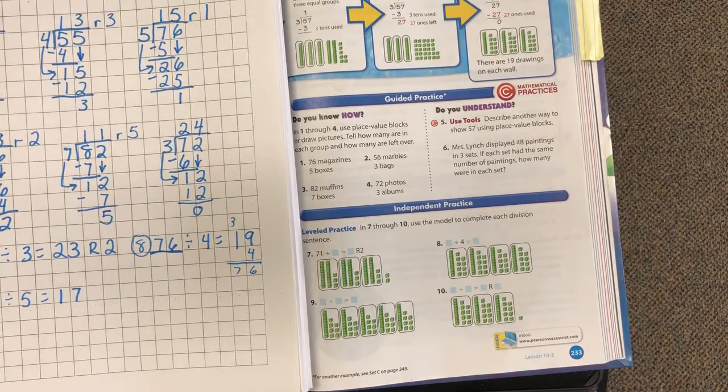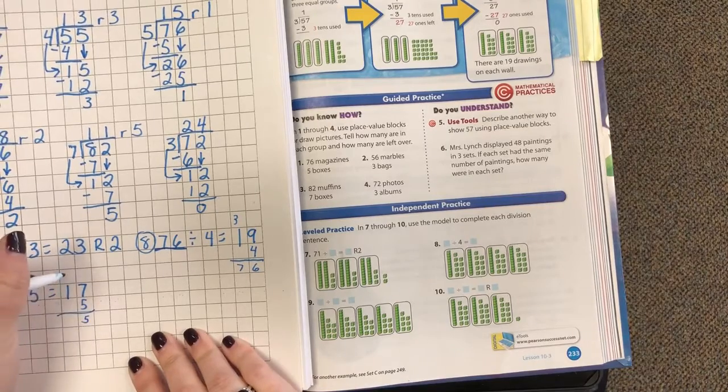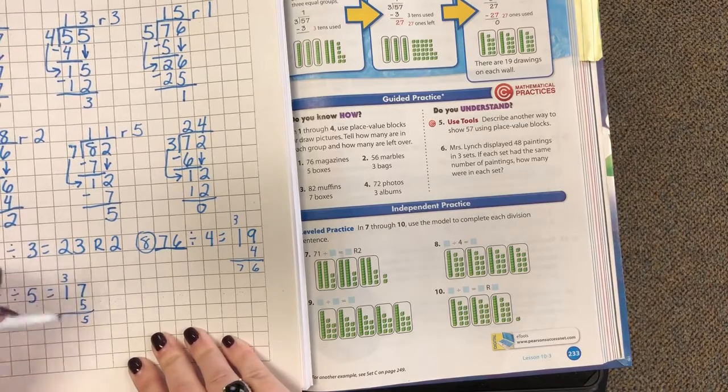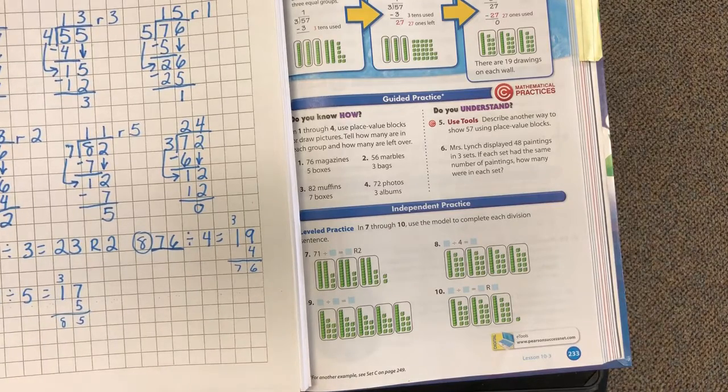Well, how do I figure out what blank is? 17 times 5. 5 times 7, 35. 5 times 1 plus 3, 85. So there we go. 85 divided by 5 is 17.